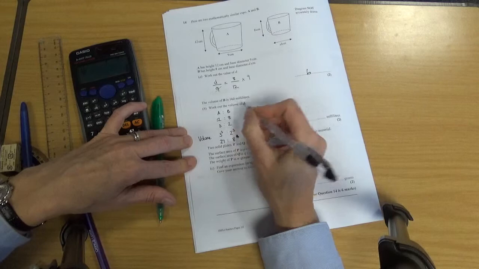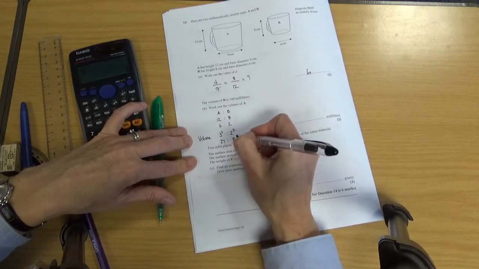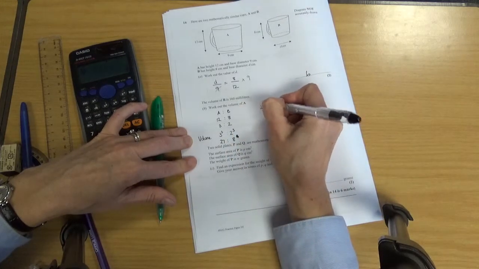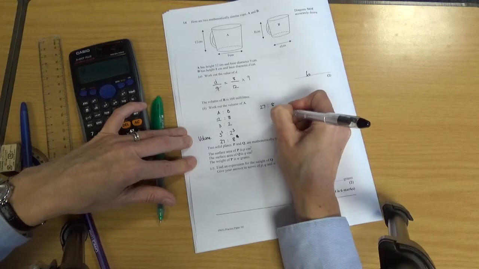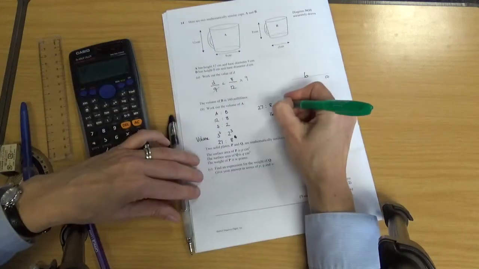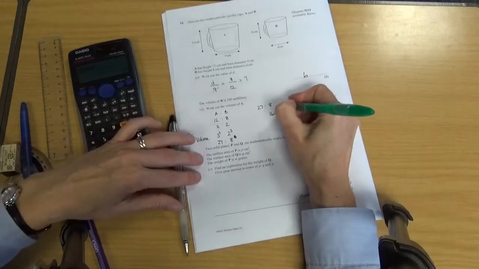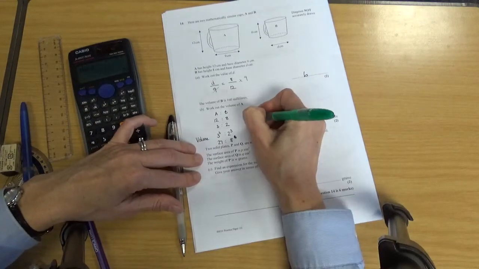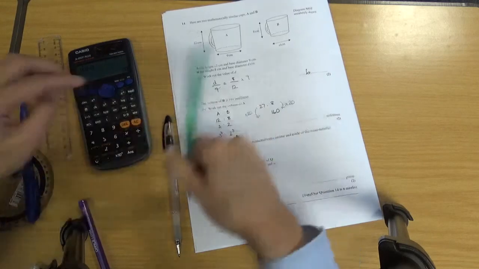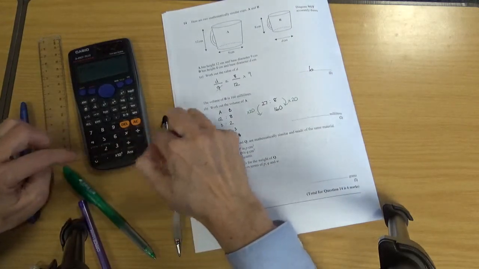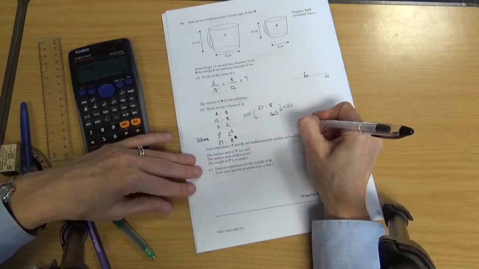And we're told the volume of B is 160. So I've got 27 to 8, and I'm told B is 160. So what's that been multiplied by? Multiplied by 20, so I'm going to do the same to the 27. Gives me an answer of 540.